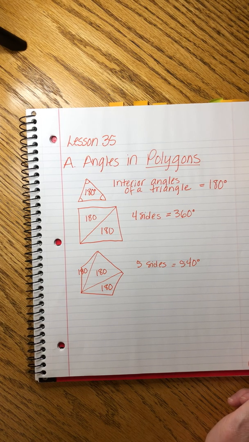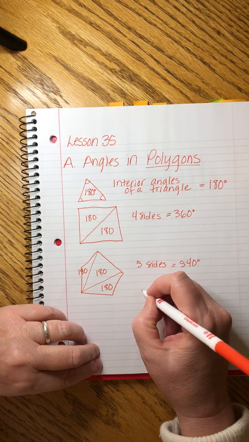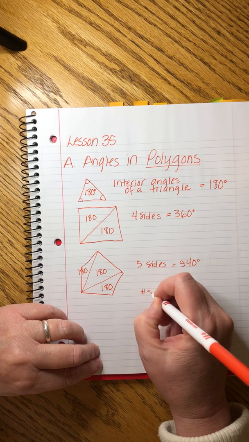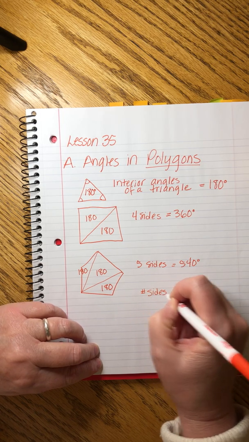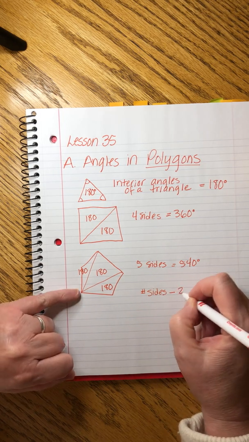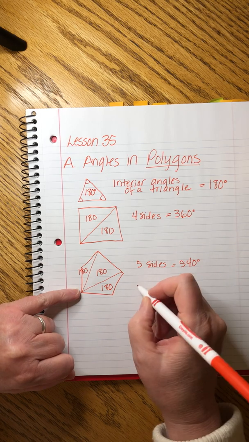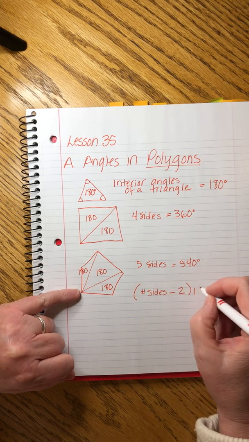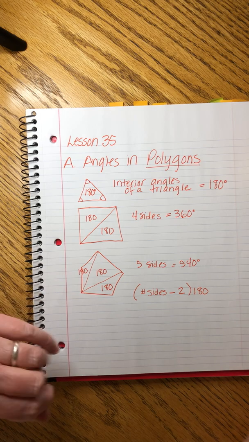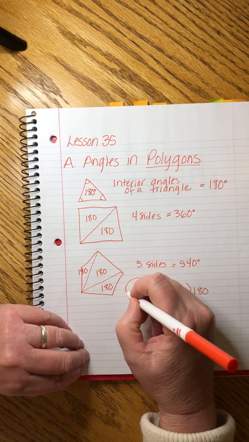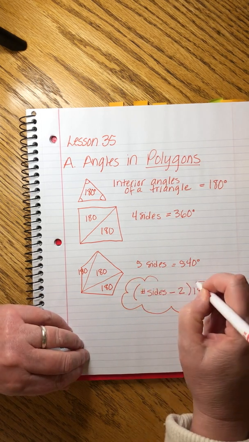So if you want to create a little formula to help you figure this out, you take the number of sides and you subtract 2, and then you multiply that number times 180. That's a little formula that will allow you to figure it out.